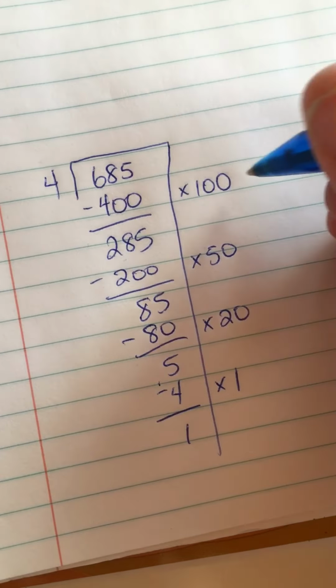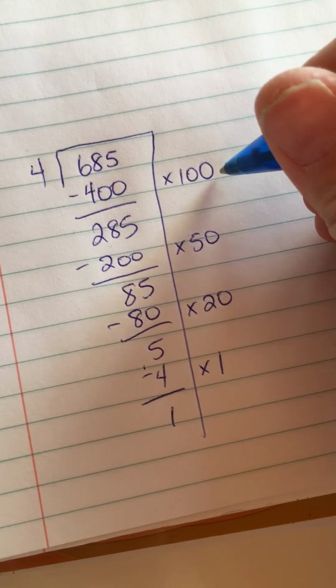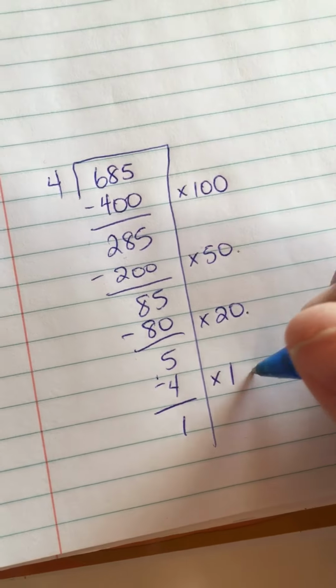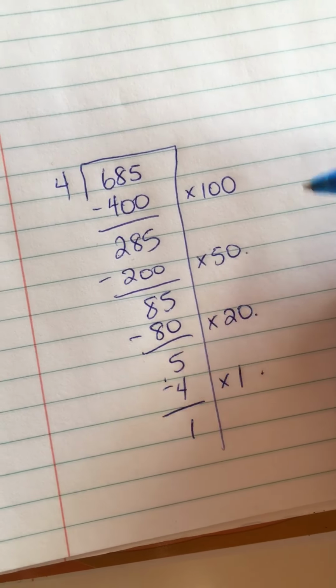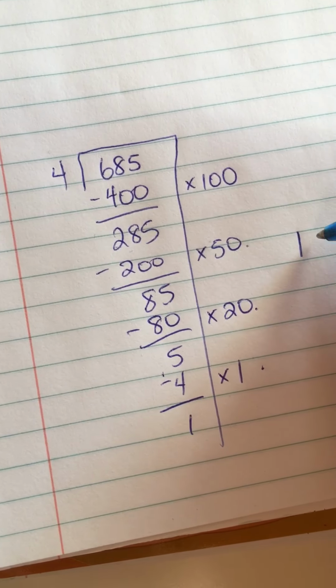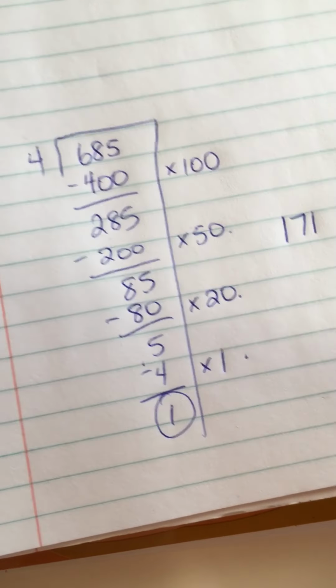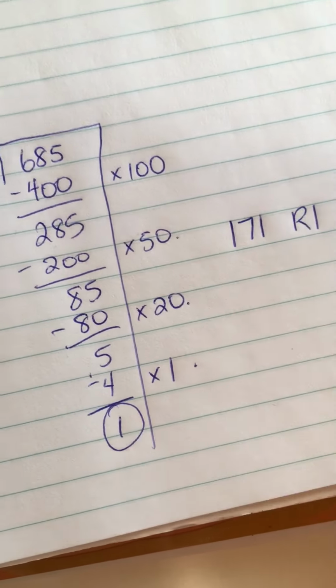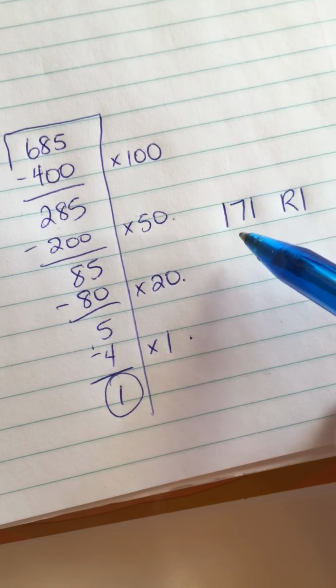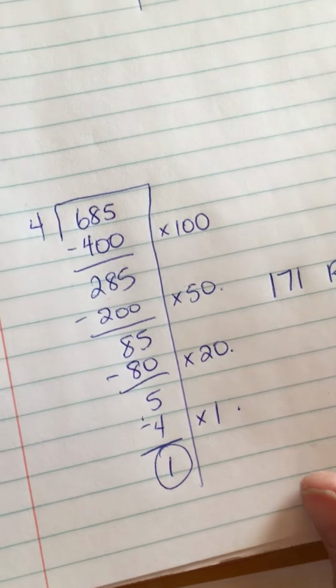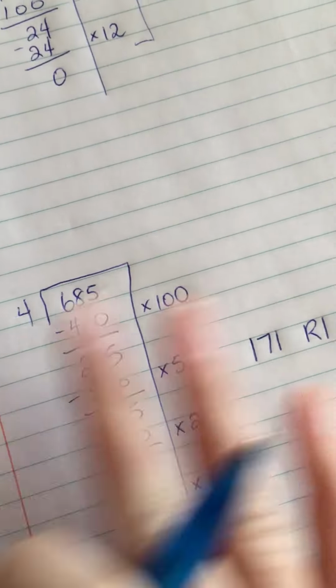So now what we do is we add up these numbers on the side, so 100 plus 50 plus 20 plus 1 is 171, but this one here becomes our remainder. So our final quotient is 171 remainder 1. Okay, let's try one more.